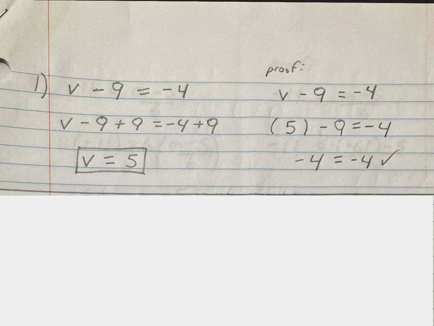These are inverse operations. The reason we picked plus 9 is to undo this minus 9. They cancel out, leaving us just with v. Here, we do negative 4 plus 9 is 5. v equals 5. Box it.